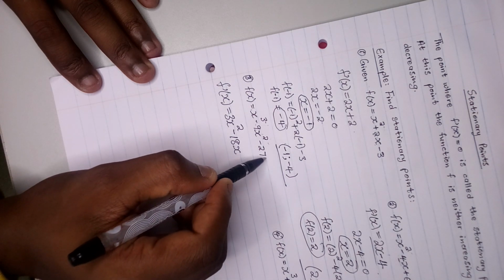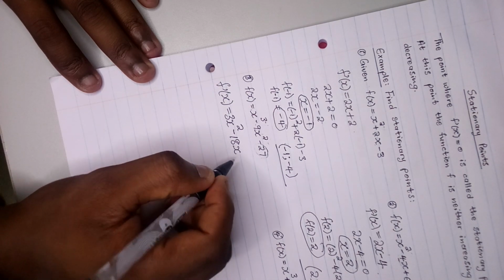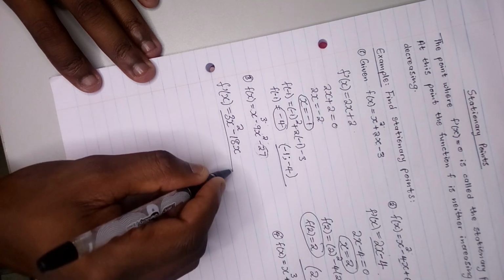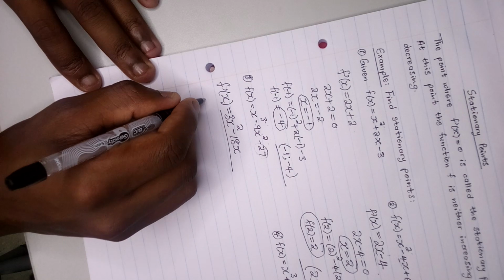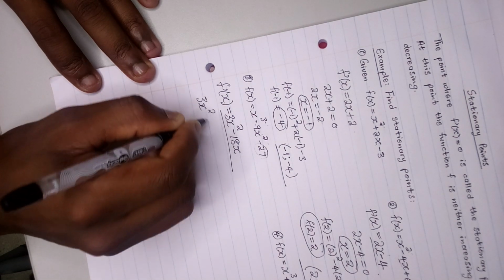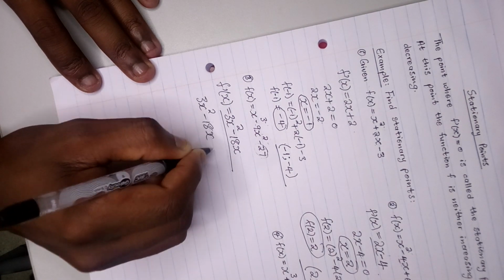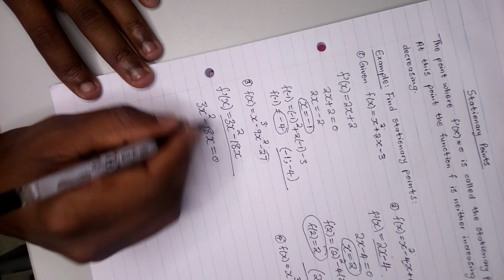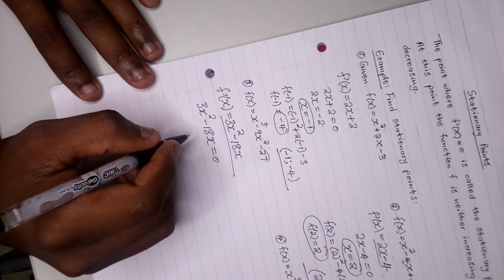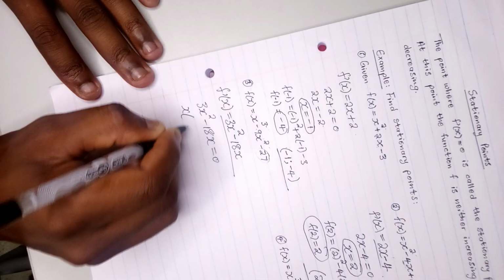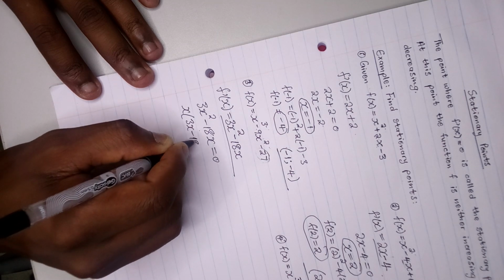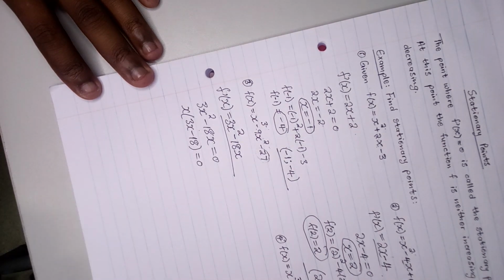The first derivative of a real number is 0, so we don't have to write plus or minus 0. I'm going to take this and equate it to 0. So 3x squared minus 18x equals 0. Then take out a common factor, which is my x.